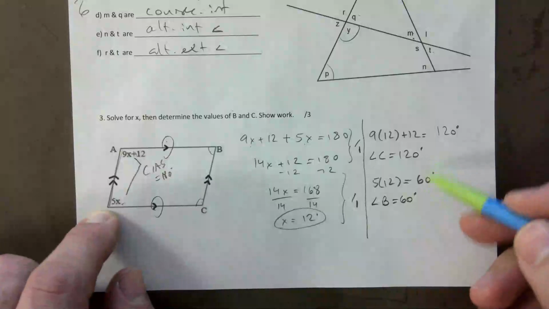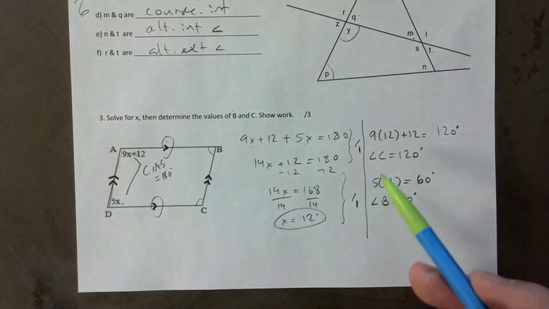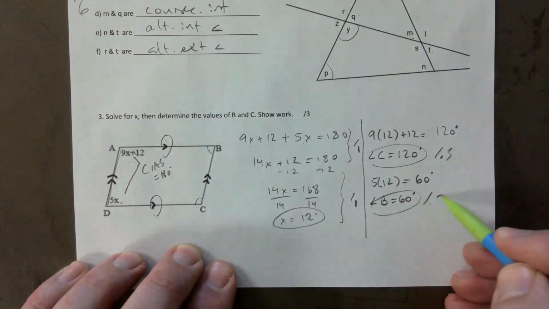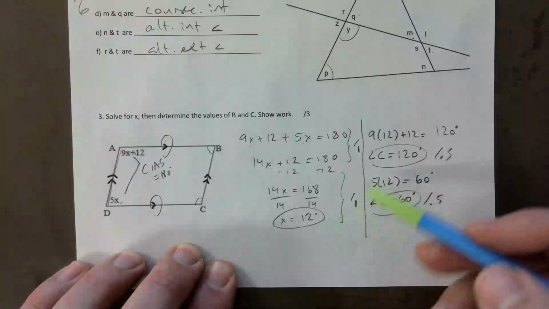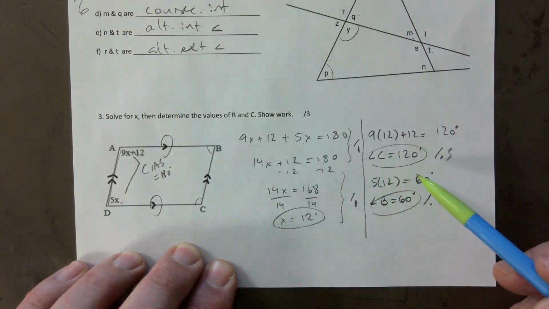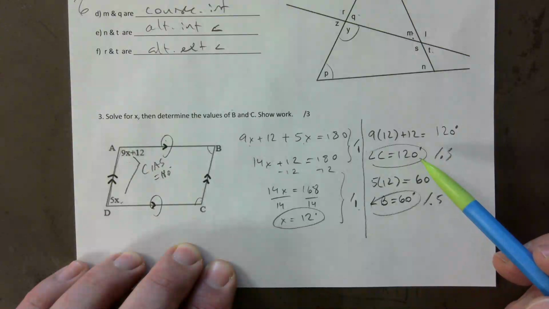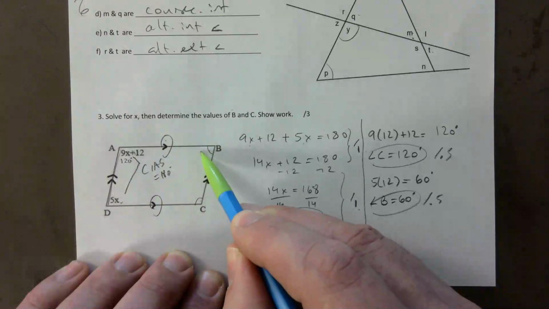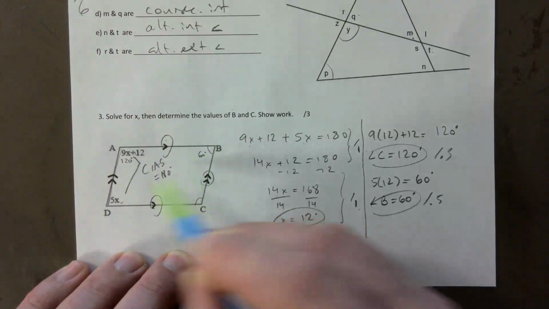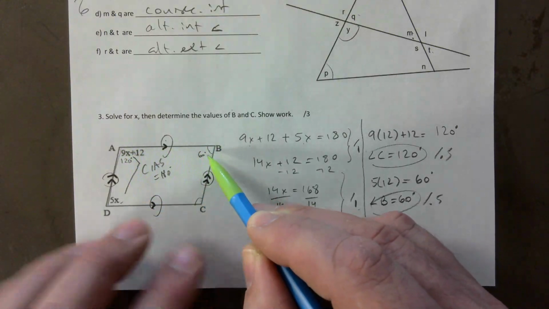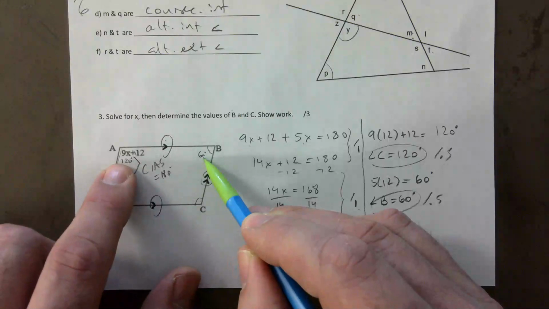So I don't care how you got it, as long as you have that. So we'll give these both half a mark, because they're basically all hinged on what x was, right? So 1, 2, 3. And let's say whatever I just did here was a little too fast. If you know this is 120, you should know that this is 60, because there are parallel lines here too, connected by this transversal. So these are also CIAs.